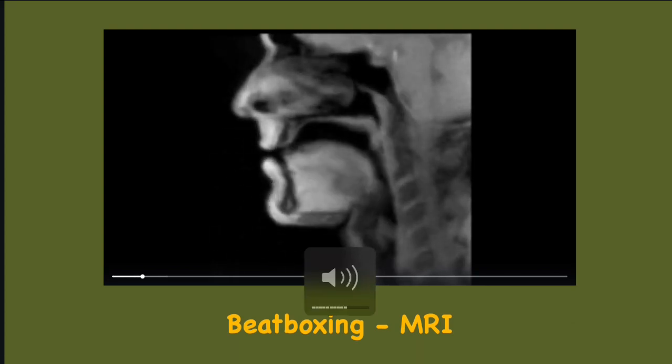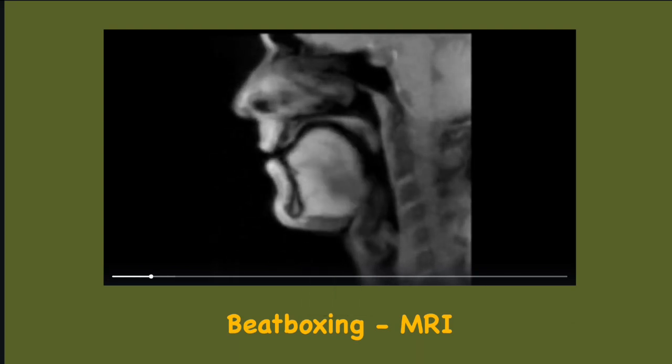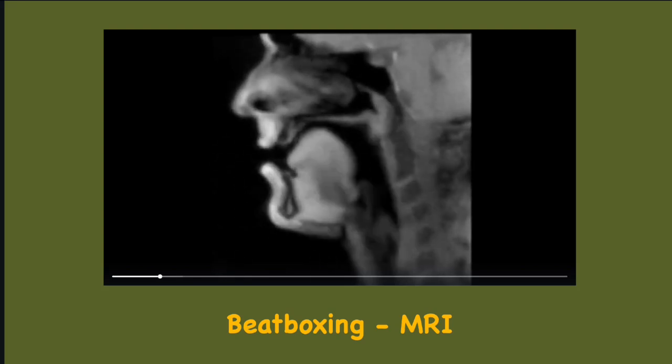Box we start inside a real-time MRI. Here we go.